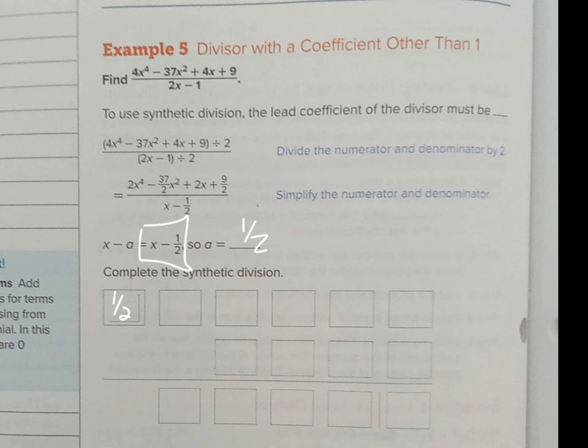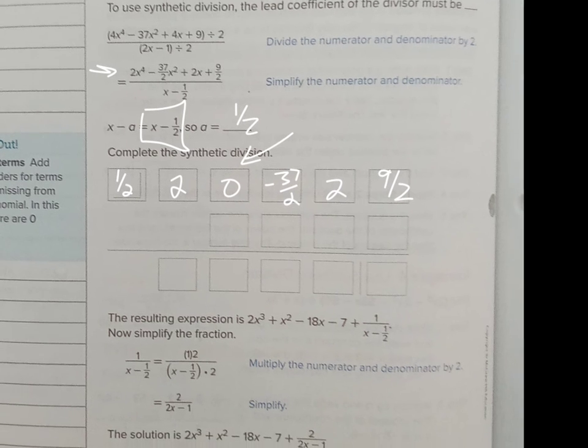So then we have a 4, oh, sorry, right, we're down here actually, after we divide by 2. So then it's a 2. It's a 0 because we don't have an x cubed. A negative 37 over 2. A 2 and a 9 over 2. So watch out for a missing term. But the process is the same, right? All we're doing is adding and multiplying now.